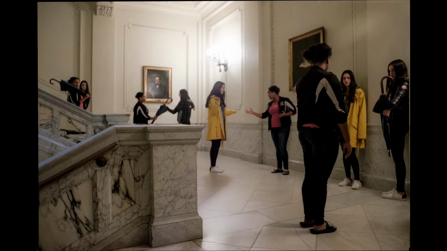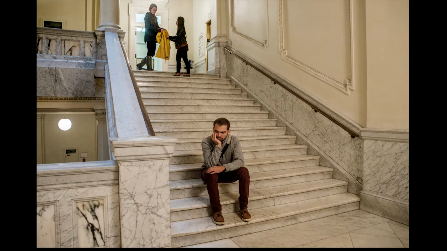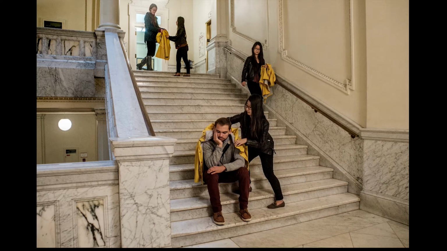One of my favorite images that was done as a demo is actually this one. We have this scene at the top of the frame. This character, played by Caroline, passes this woman, played by Lucy, a yellow jacket. In the next frame, we simply see her walking down the stairs with the jacket, and in the third frame, putting the jacket around the man at the bottom of the stairs, played by Miller.